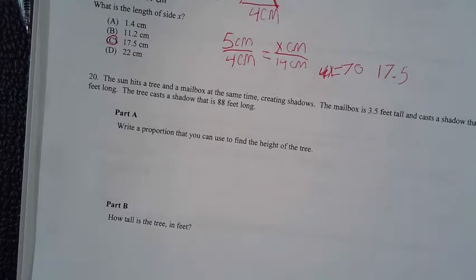The sun hits a tree and a mailbox at the same time, creating shadows. The mailbox is 3.5 feet tall and casts a shadow that is 14 feet long. The tree casts a shadow that is 88 feet long. Part A is right proportion that you can use to find the height of the tree.